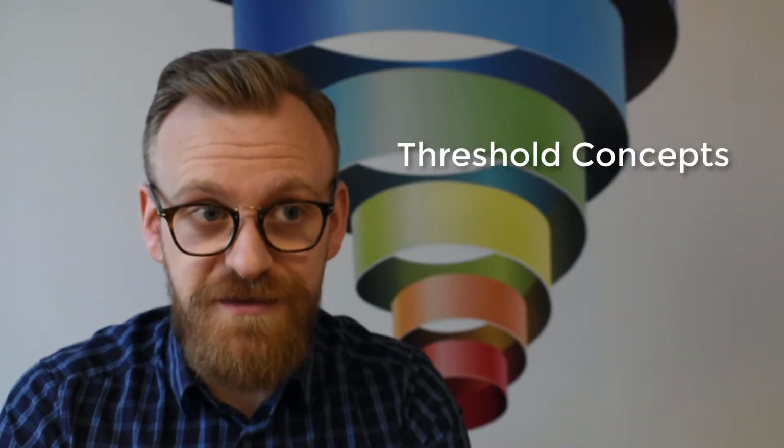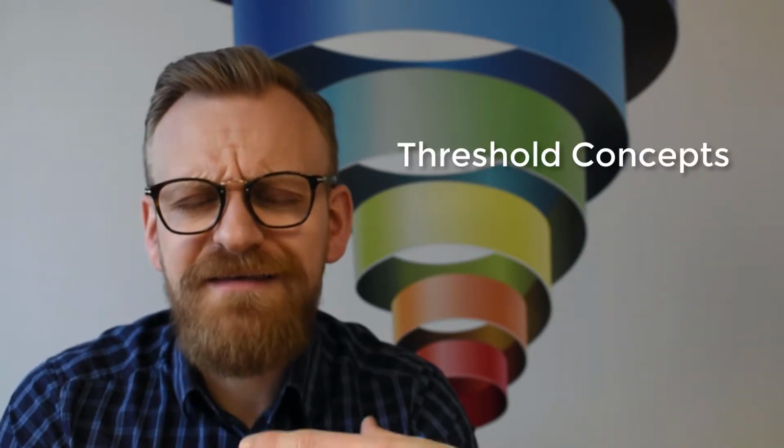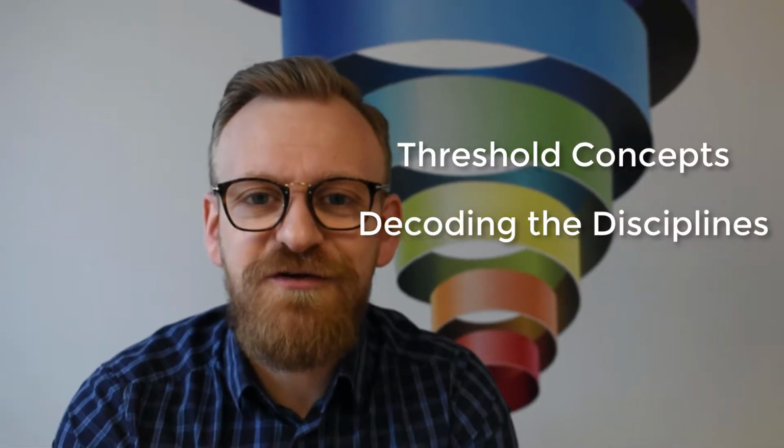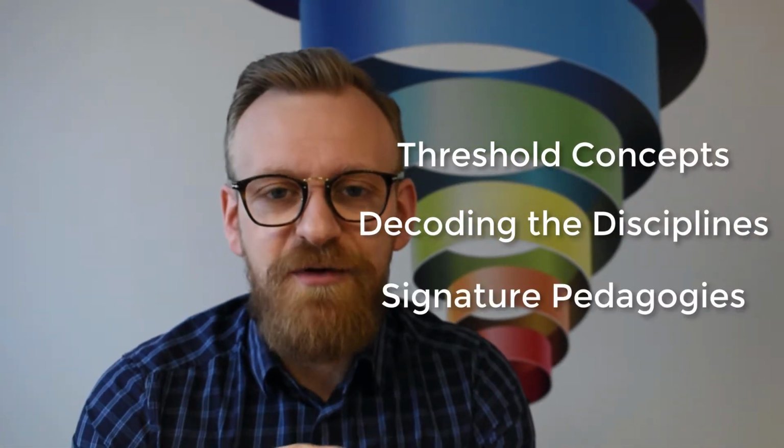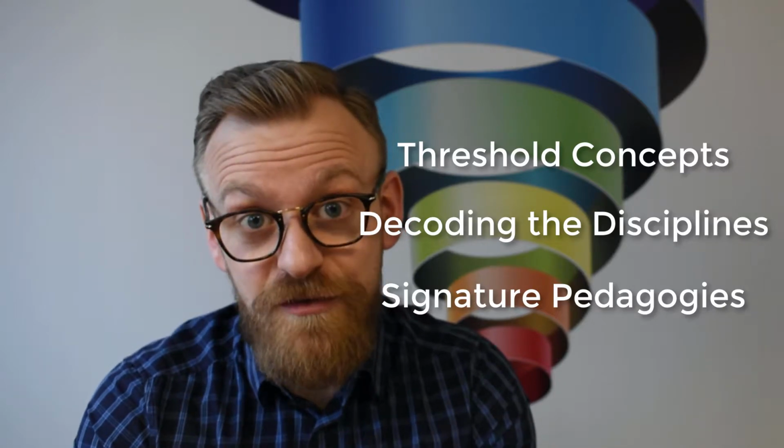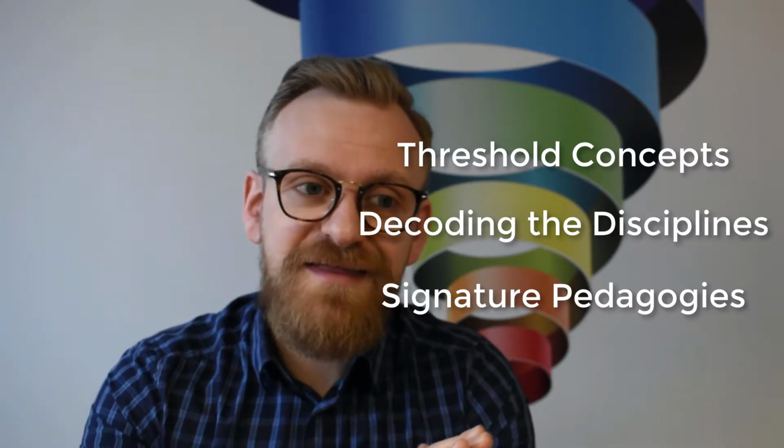So in fact, what we'll do is look at three theoretical tools within this section. The first of these is threshold concepts. The second is decoding the disciplines, and the third is signature pedagogies. Now, the idea of threshold concepts and decoding the disciplines is really about helping us as teachers to identify sticking points that can be barriers or obstacles to our students' learning.